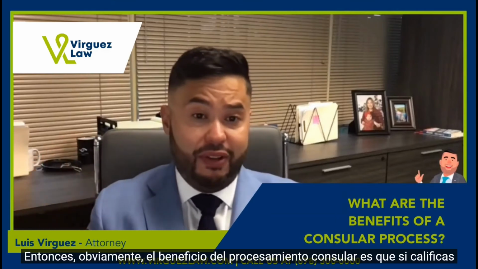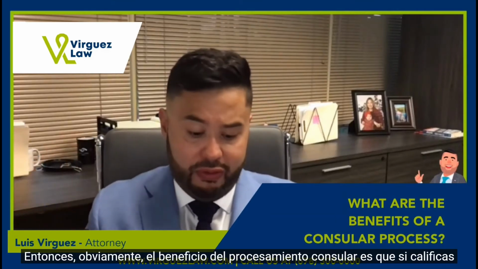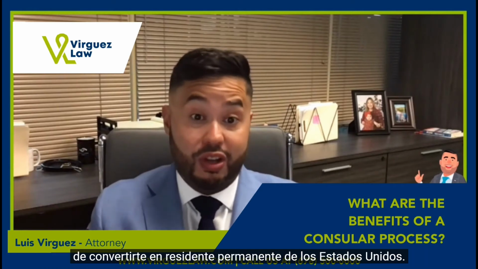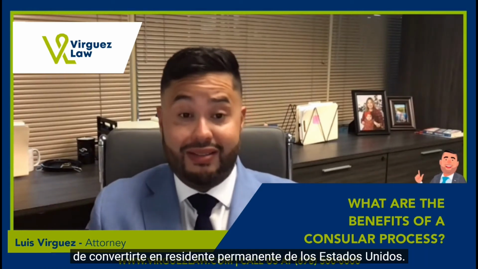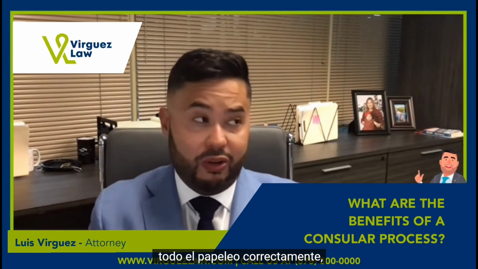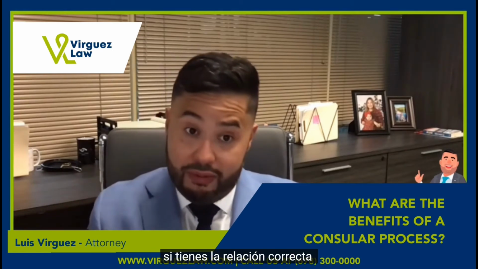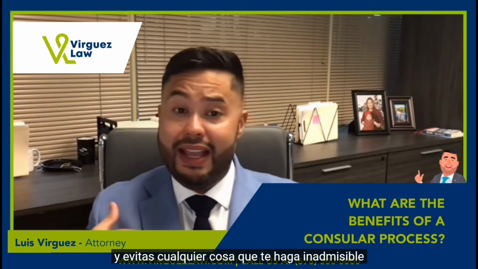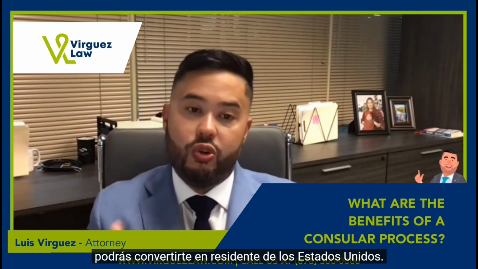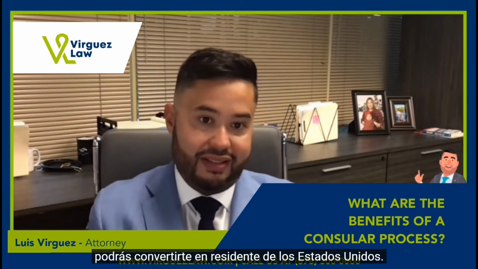So obviously the benefit of consular processing is, if you qualify for consular processing, you have the opportunity to become a permanent resident of the United States. If you do all your paperwork correctly, if you have the right relationship, and you avoid any things that make you inadmissible, you'll be able to become a resident of the United States.